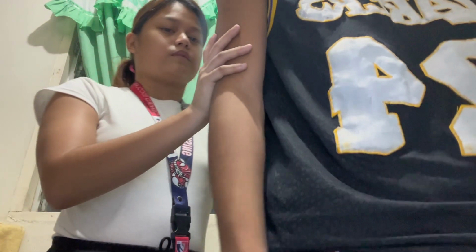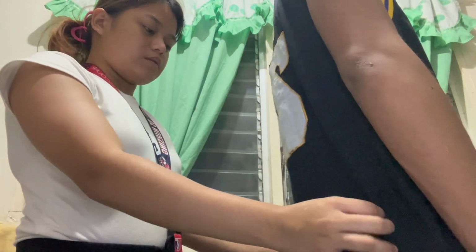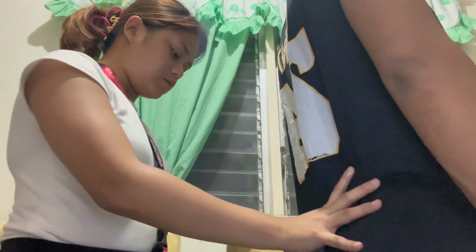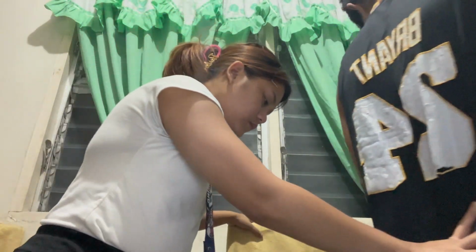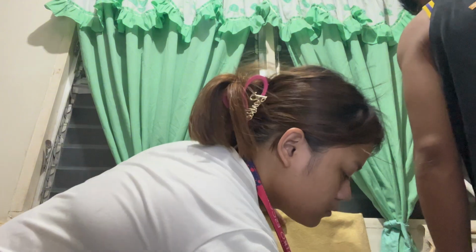So, next naman po is we need to inspect the spinal alignment for deformity. So, i-check po natin if yung spine niya is straight and midline, and check for abnormal curvatures like scoliosis, kyphosis, or lordosis. So, sir, can you stand po? Stand. Po. So, can you sit na po, sir? Sit na. Yan, sit.